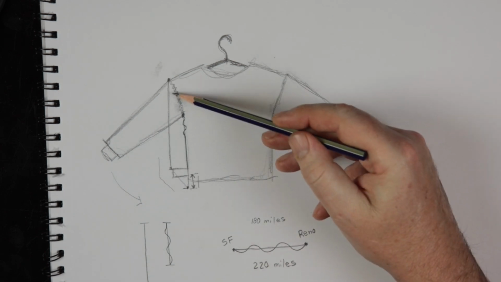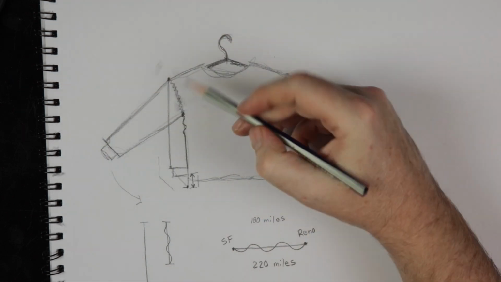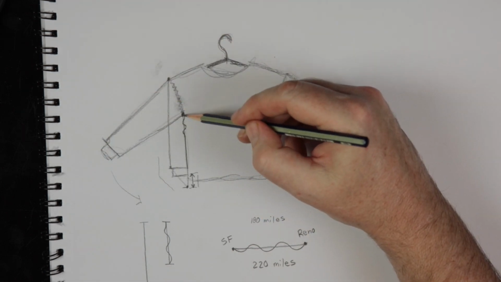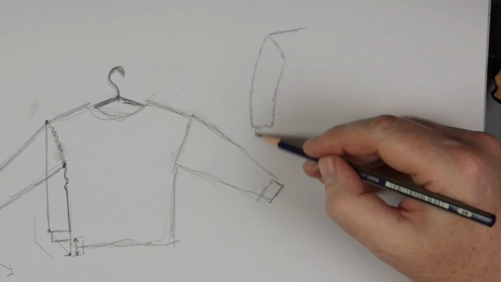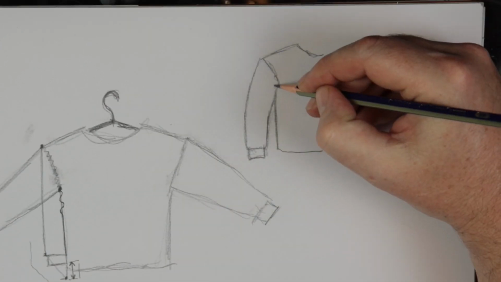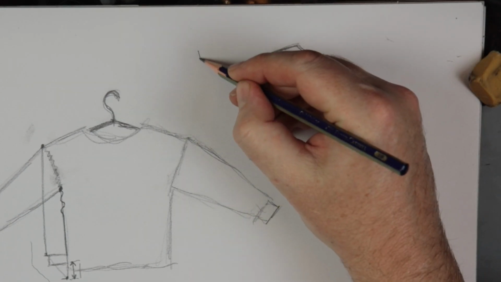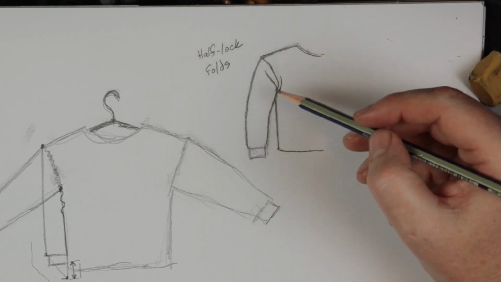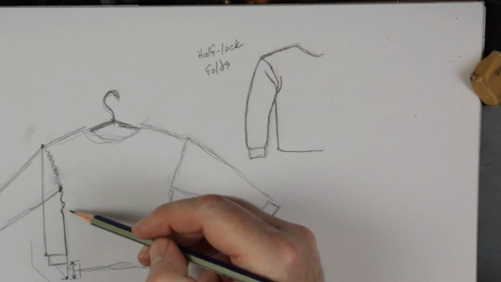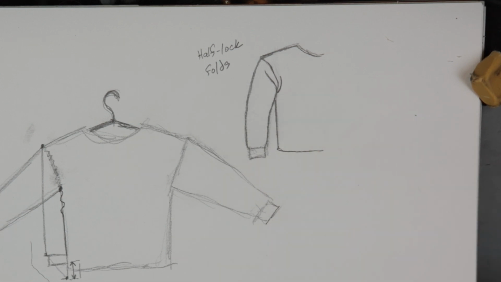So when you're drawing shirts and the arms are down below this angle here, you're going to see some fold lines right around this area. So right through here, you're going to see the fabric bunch up a little bit. Now these folds have a name. These particular folds are called half lock folds. And these occur at bends. So when the fabric bends, it creates these folds. So you'll also see them at the elbows and behind the knees.